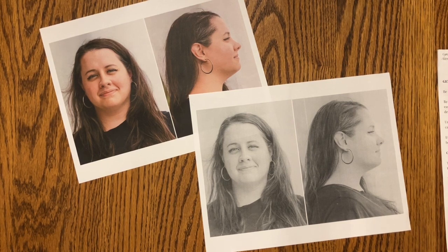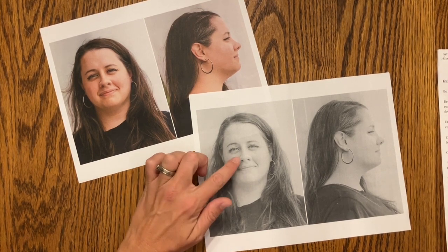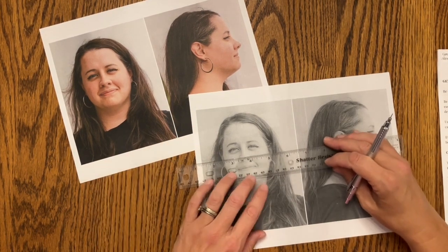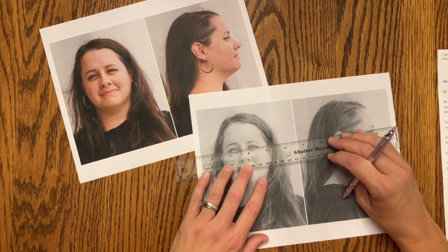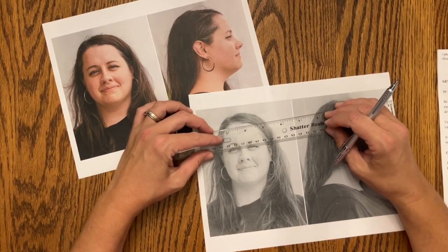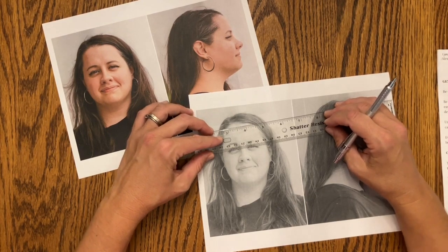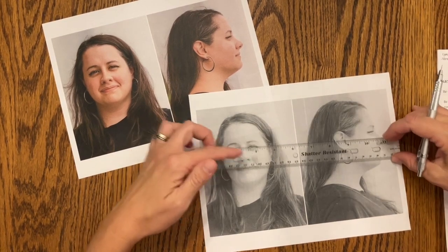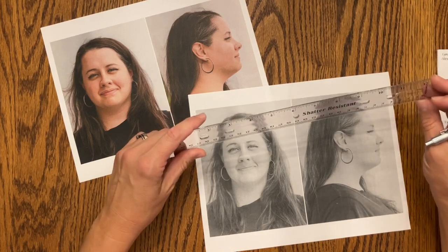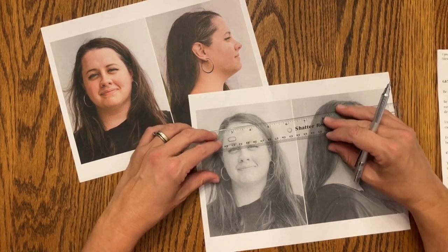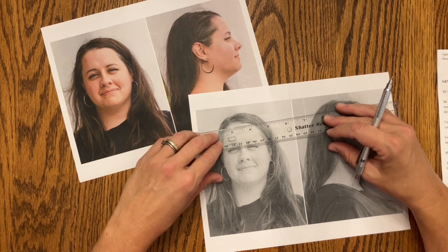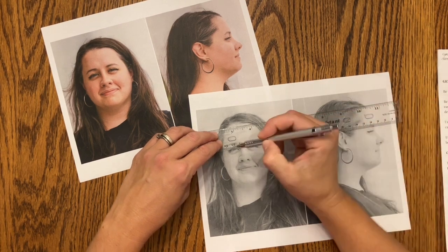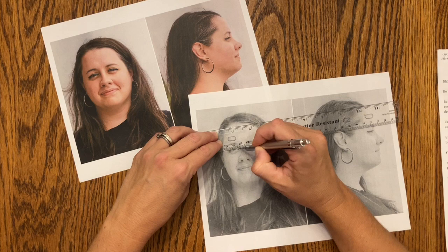The eye line is the imaginary line that runs horizontally through the center of the eyes and is parallel to the central axis, even when the head is tilted. So if I go from inside corner to inside corner, it's easier if I look at the bottom of my ruler just so that you guys can see what I'm doing, although I expect you to do the opposite and look at the top if that's more comfortable, whatever works for you. I have a clear ruler because I think that's going to help me see things a little bit better. Okay, so I'm going to go through the center of her eye, straight across, and make the eye line.